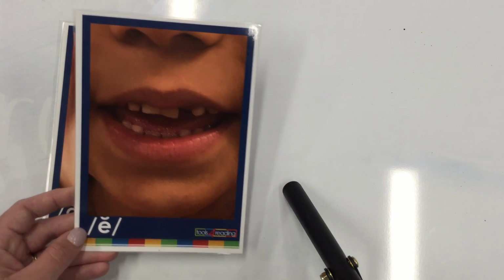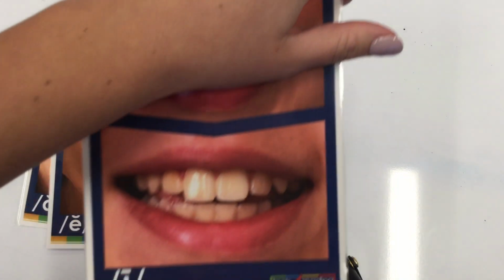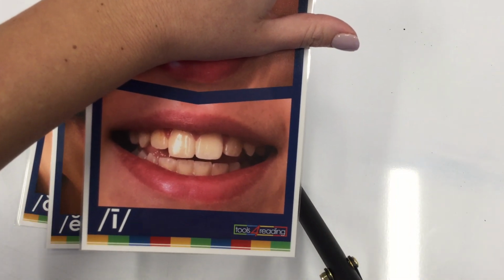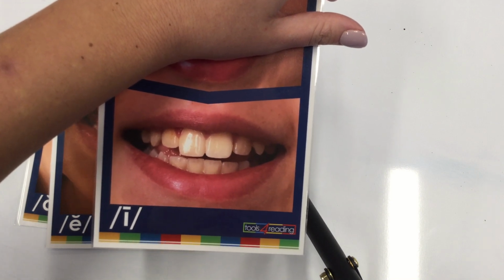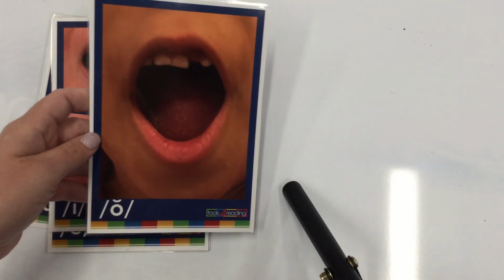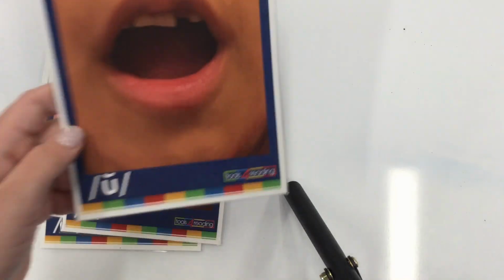Let's do short I. Short I says i. Your lips are a little bit more closed. Short O. Ah. And then short U.